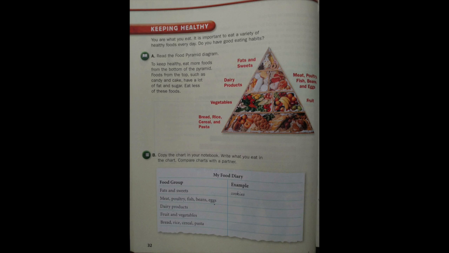The unit continues on with the chart where the students must identify what they've eaten and which part of the food pyramid it comes from. This will also be part of the multiple intelligences.